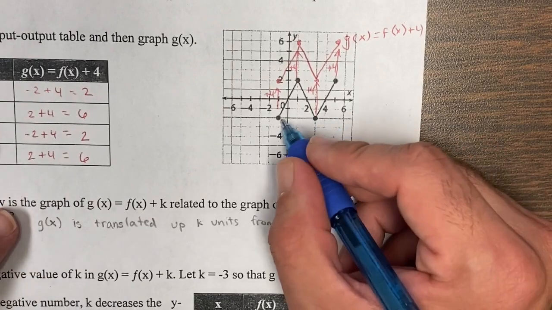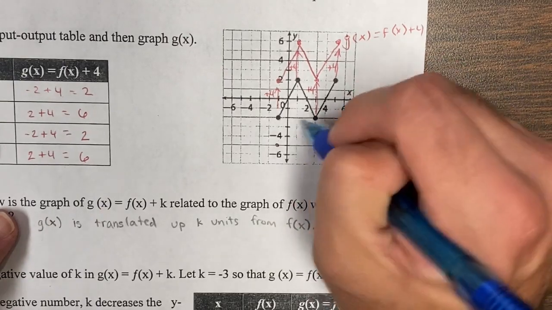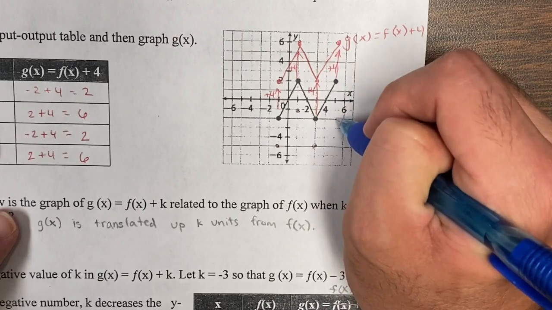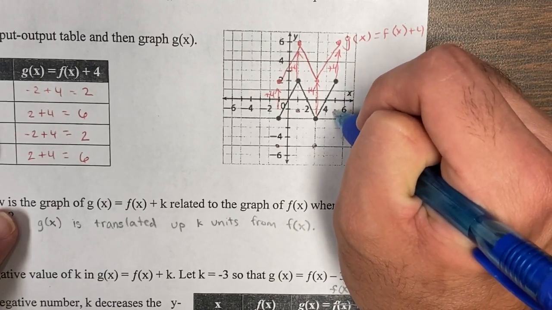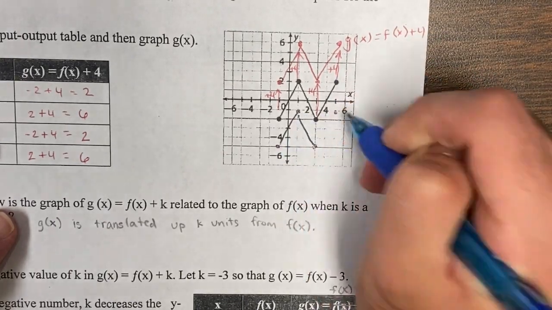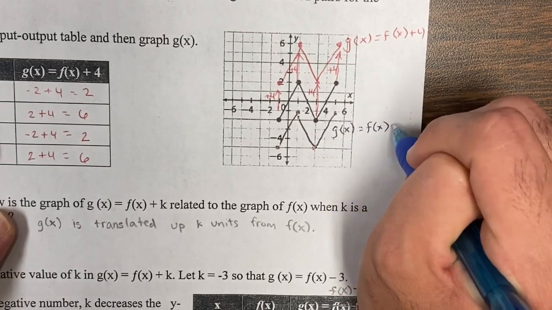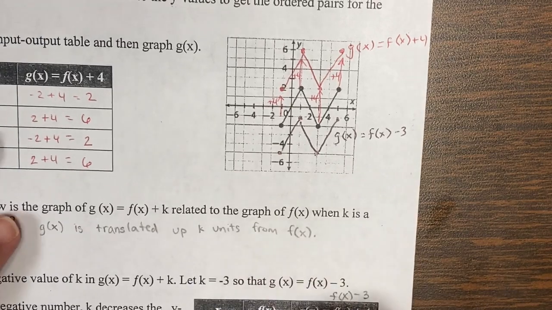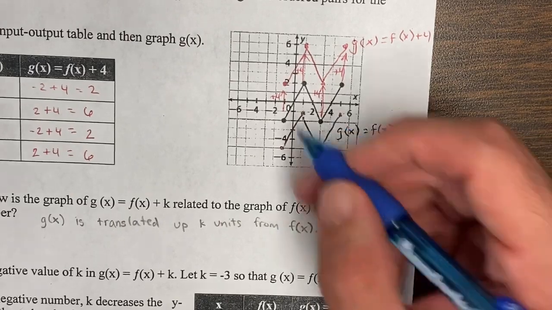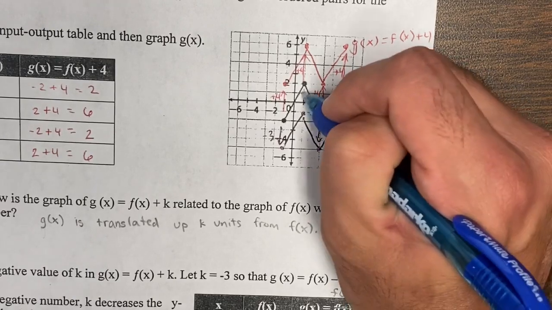So plotting those points, there's -5, -1, -5, -1. All right, so there's the graph of f of x that's been moved down 3 units. So the difference in the y values, subtract 3.